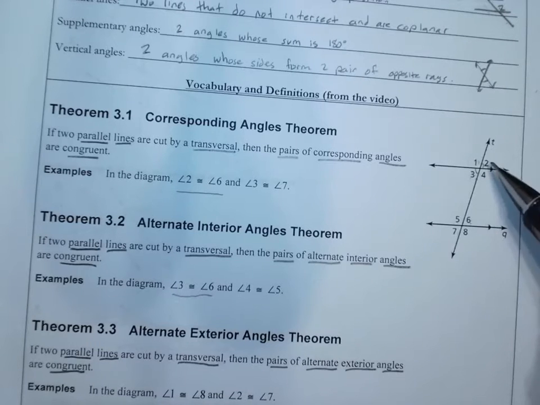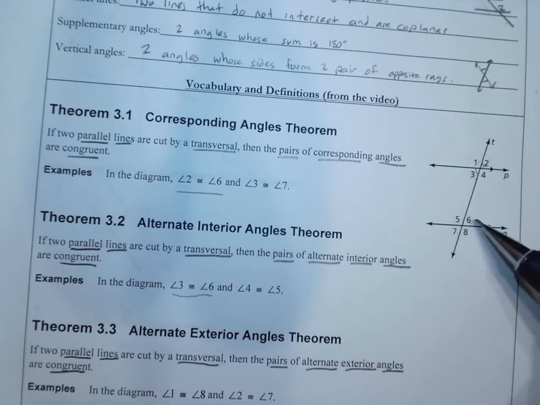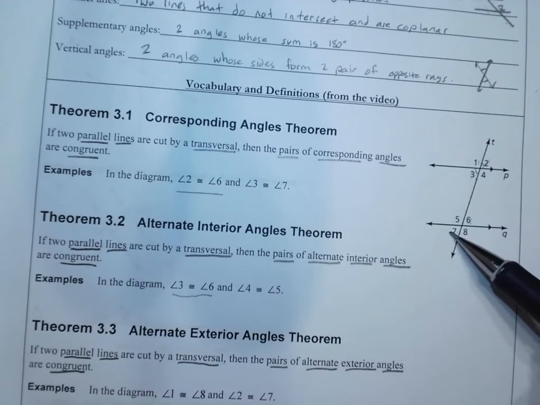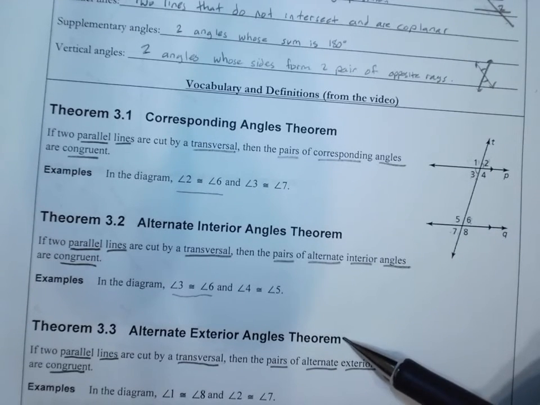That means 2 and 6 are congruent. Even if we didn't know because they were corresponding, we could show by substitution that they're congruent because they're all congruent to each other. Or similarly, we could say that 6 and 7 are vertical angles, so 2 and 7 are congruent, showing the alternate exterior angles theorem.